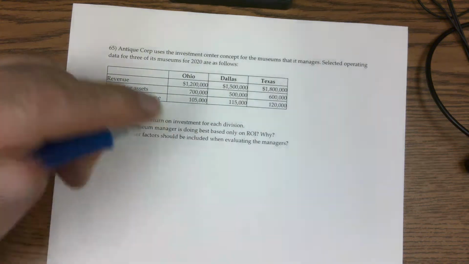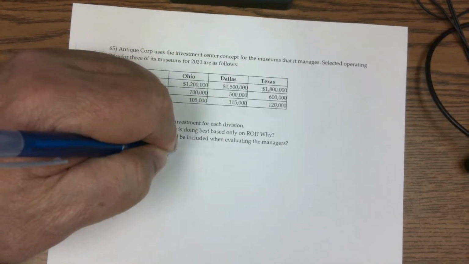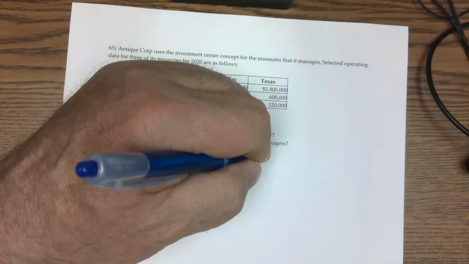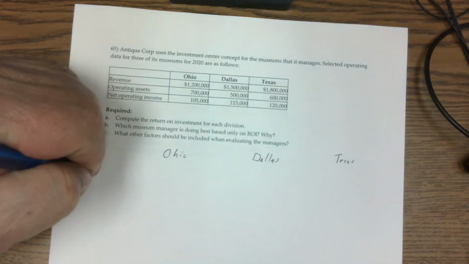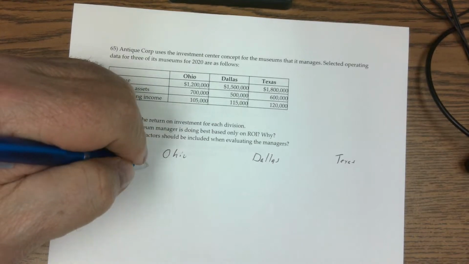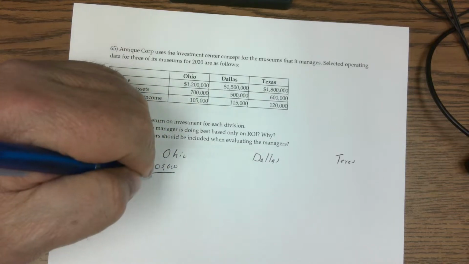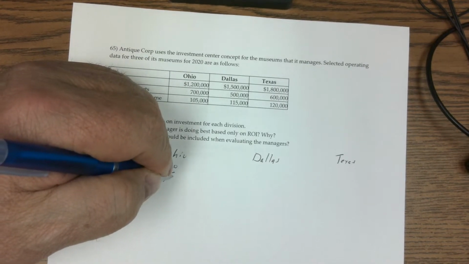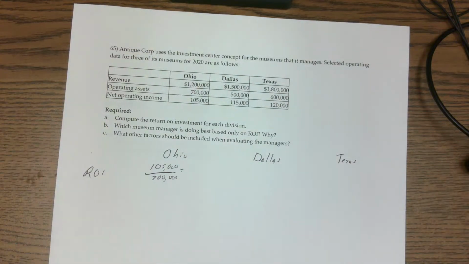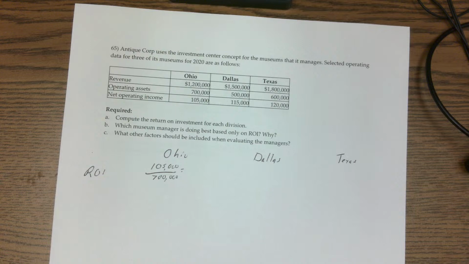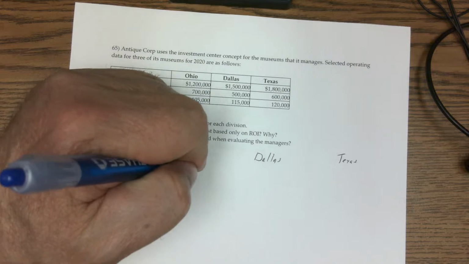Return on investment is going to be our income. So we've got Ohio, Dallas, and Texas. ROI is going to be 105,000 divided by operating assets of 700,000. That is 15%.